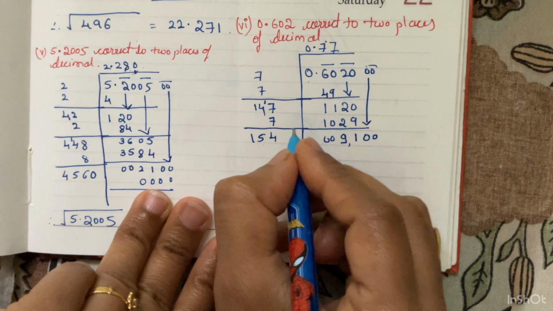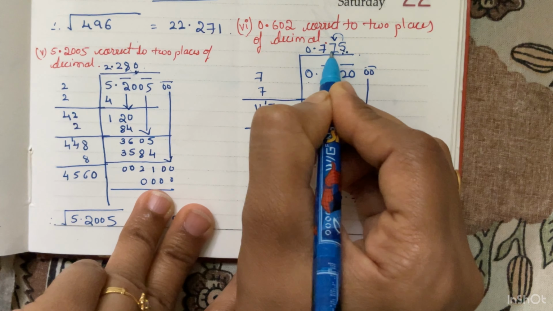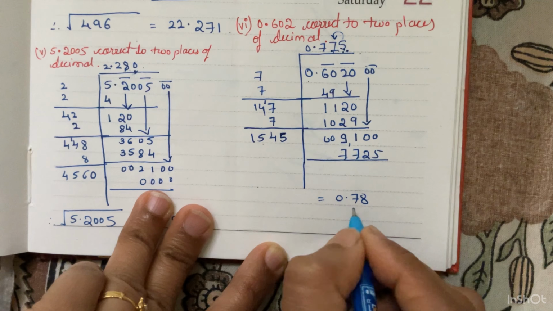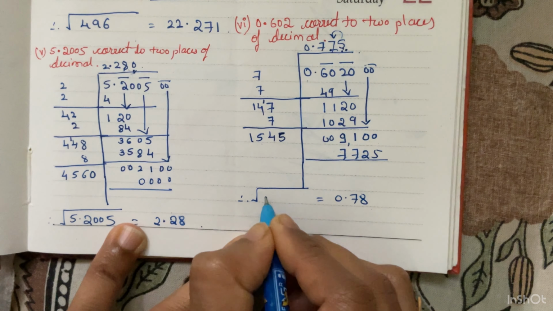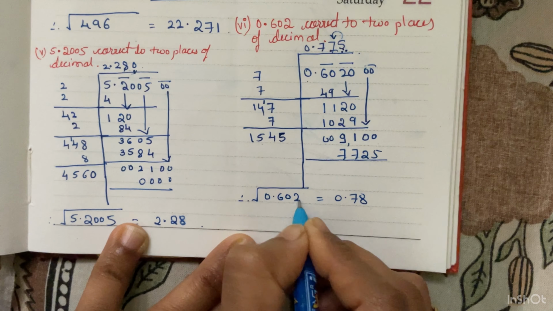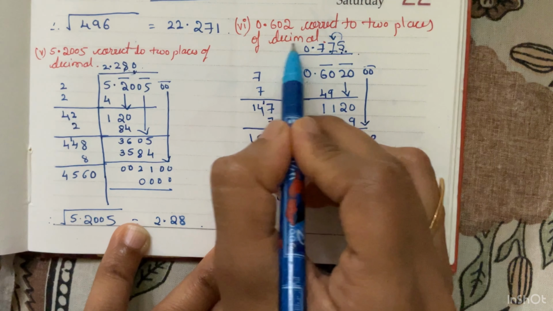And since the digit here is equal to 5, this 7 we need to write as 8, so 0.78. Why? Because when it is equal to 5 or greater than 5, we need to add 1 to the digit before, so we'll get 0.78. Therefore the square root of 0.602 equals 0.78, that is correct to 2 places of decimal.